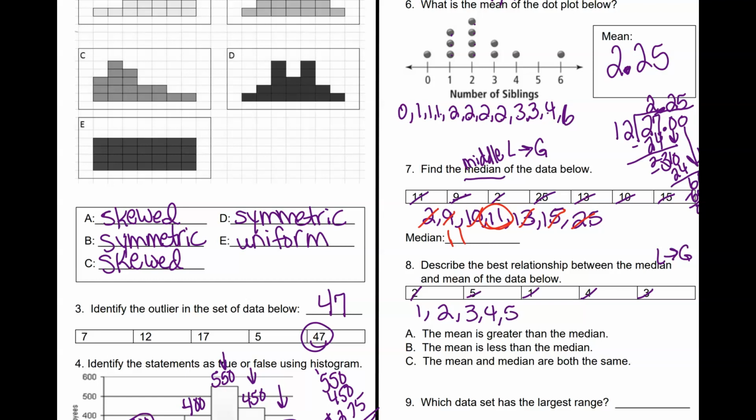All right, I'm going to go ahead and add them together before I start crossing them out, so that way I can calculate my mean. We have 5, 6, 7, 8, 9, 10, 11, 12, 13, 14, 15. 1, 2, 3, 4, 5 numbers. 15 divided by 5 is 3. So that is your mean.